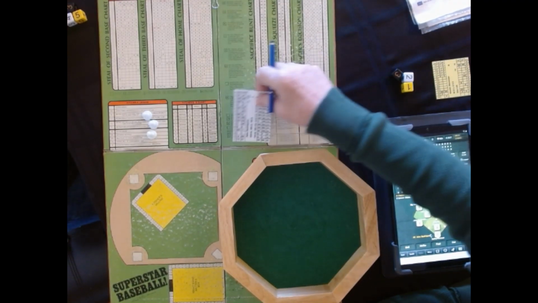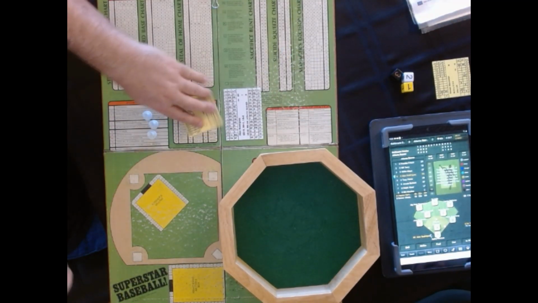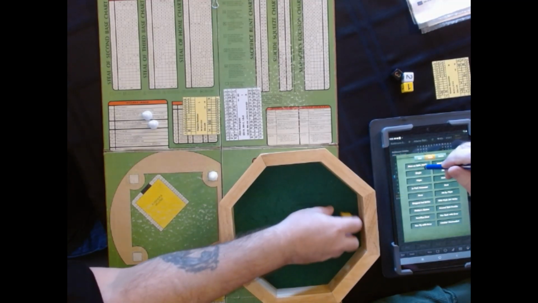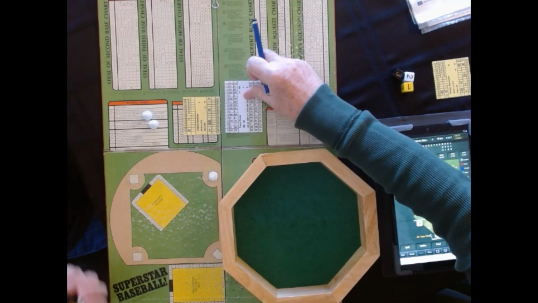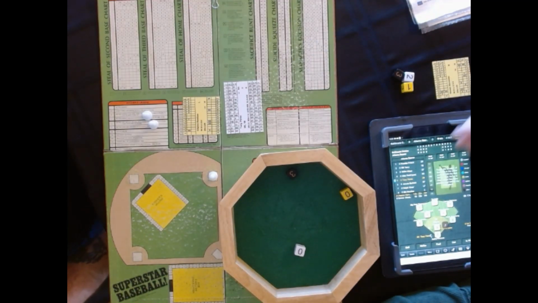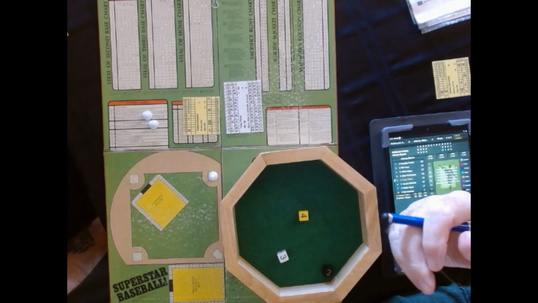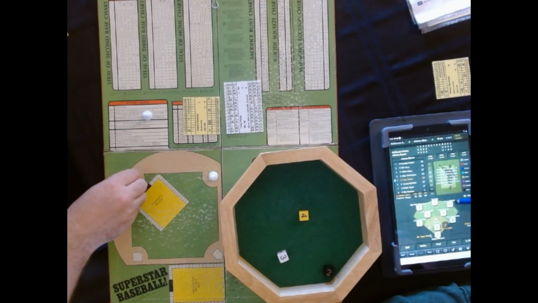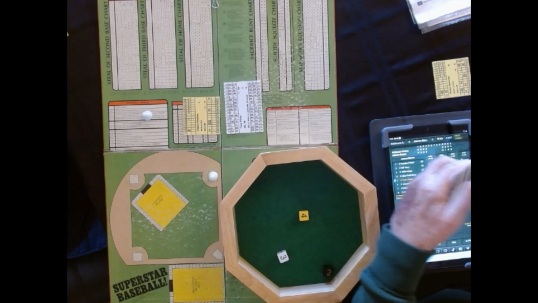Bottom of the fourth, A-Rod coming to the plate. Okay. 23, walked him. Tony Perez. 30, swinging. 27, base hit. 1D, that's gonna happen. That's A-Rod. No, he's a 2.